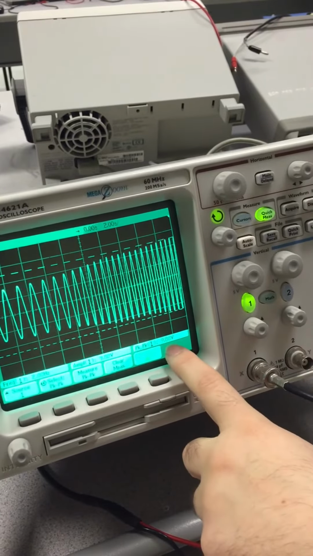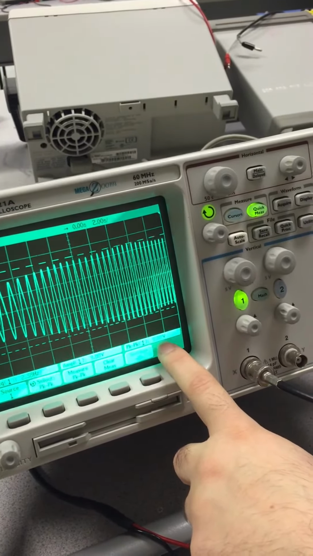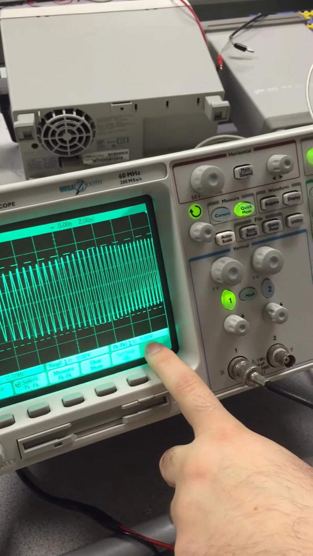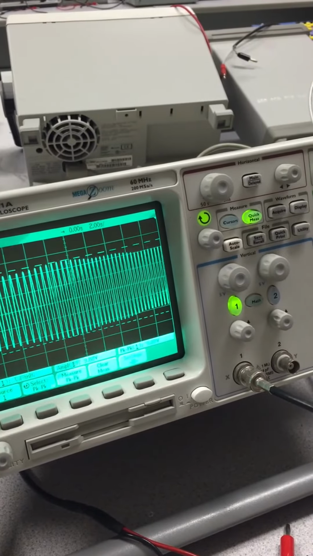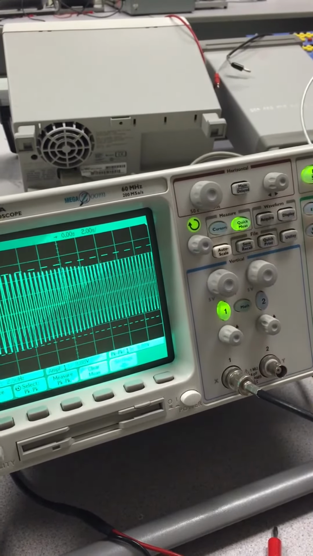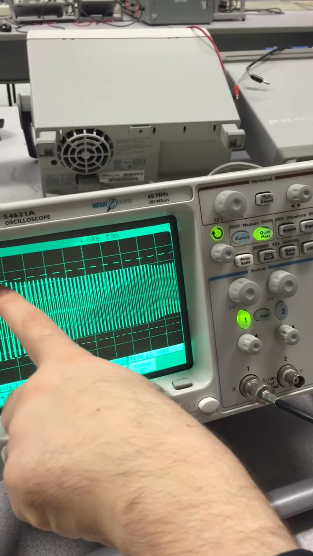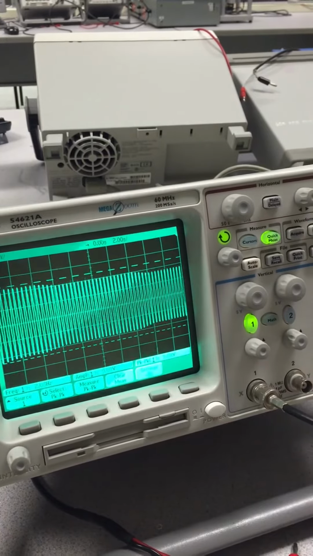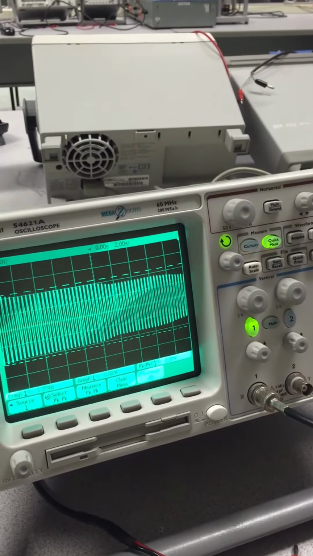The peak voltage is still increasing, it's 9.8 now. So we went already past the maximum already. Now it's 9.5, 9.3, 8.7, 6, 5.